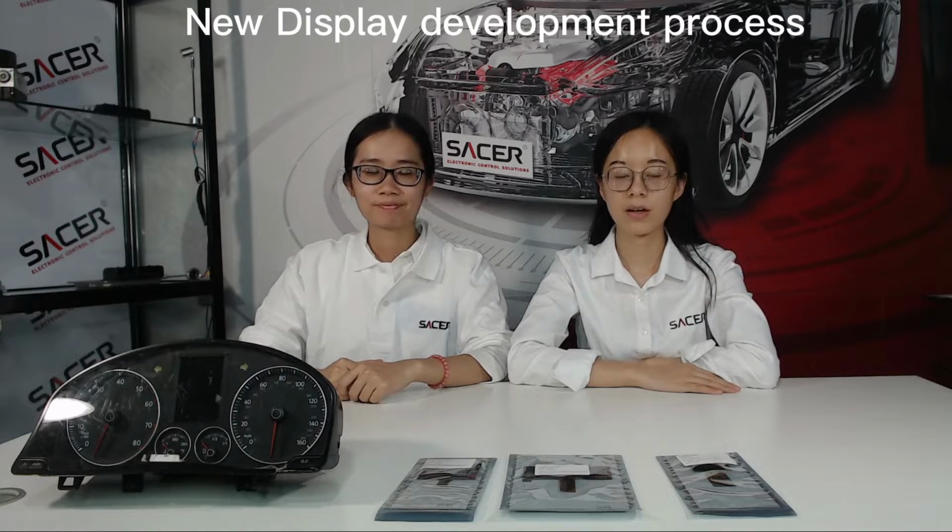In our last studio, we talked about how we do some navigation displays. So today we will just introduce how we develop an instrument cluster display just like this. Sacer is a manufacturing company. If you check our web page and our catalog, you will see various displays, and they have been produced by us in the past 10 years. So next, we will explain our product development process in detail.